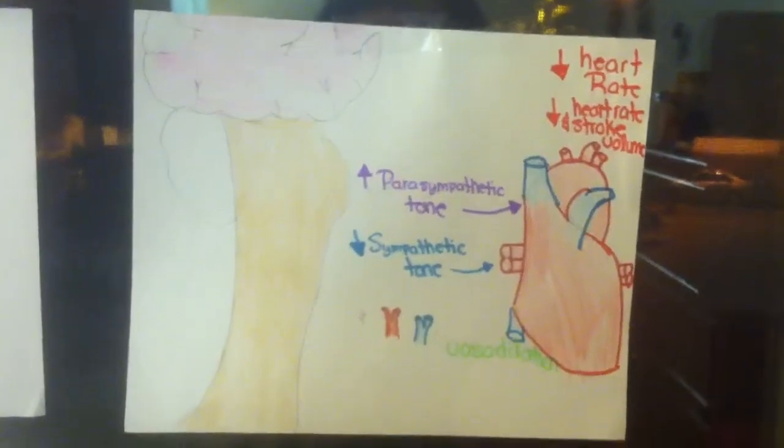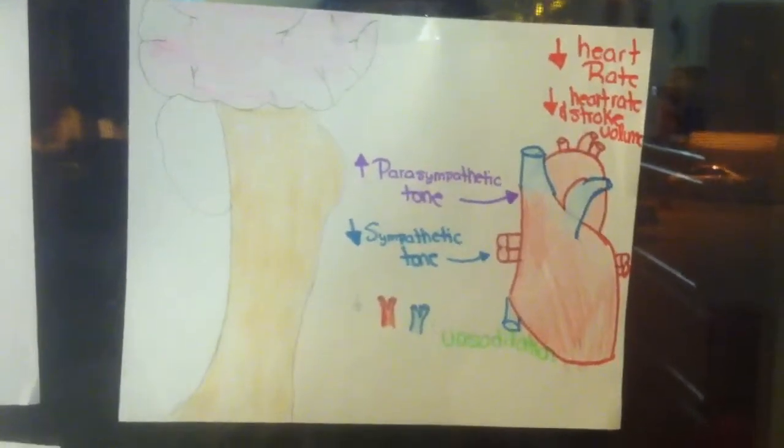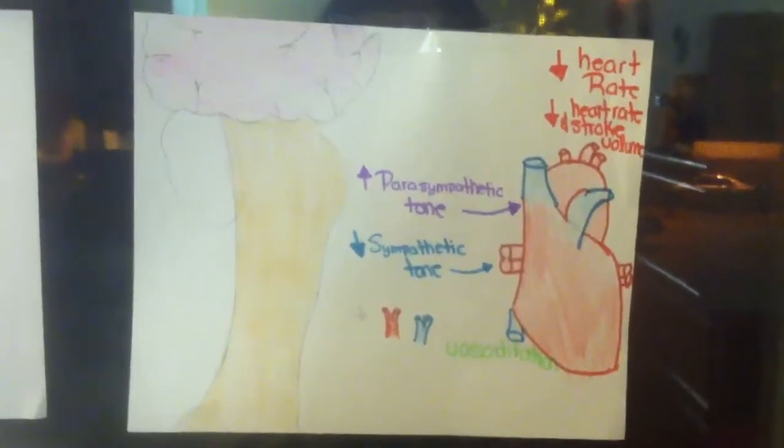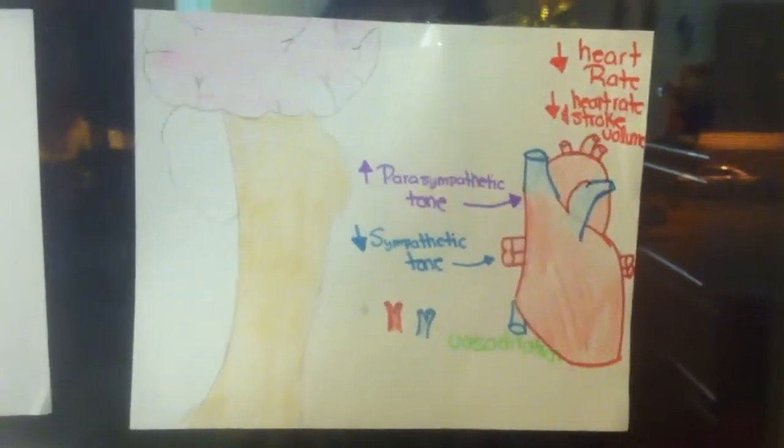Now that the heart rate is decreased and the stroke volume is decreased, and also because of vasodilation, the blood pressure returns to normal.